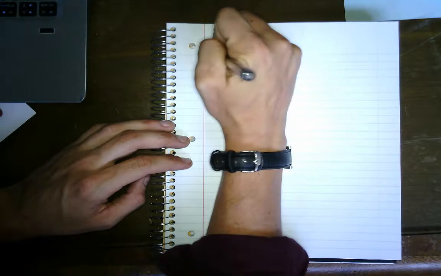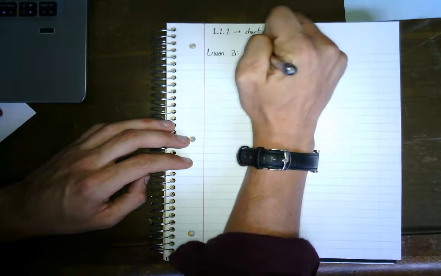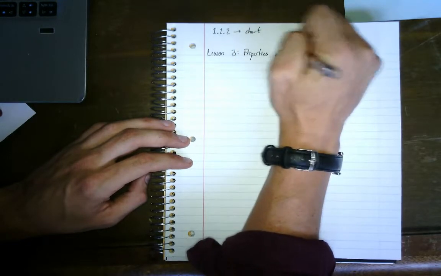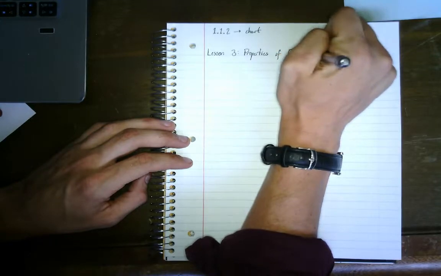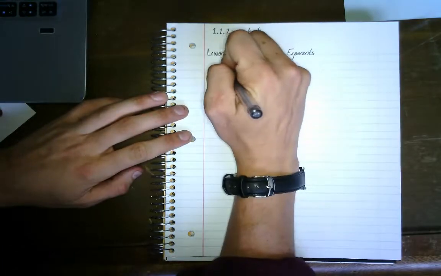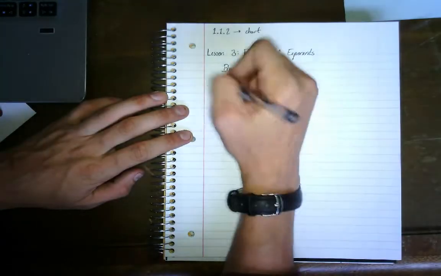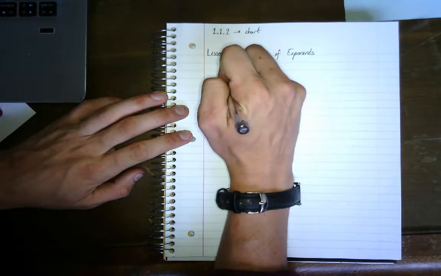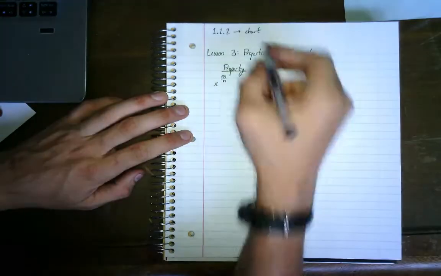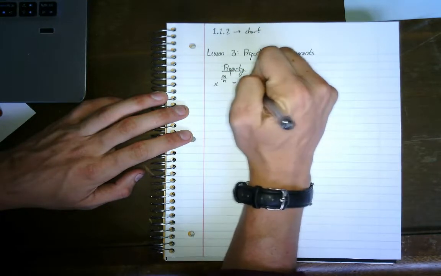So lesson, I believe this is 3, properties of exponents. Okay, so the first thing we need to get clear is that you can show exponents as either fractions or as a mix between a radical and a power. So our first property states that x to the m over n power is equal to the nth root of x to the m.